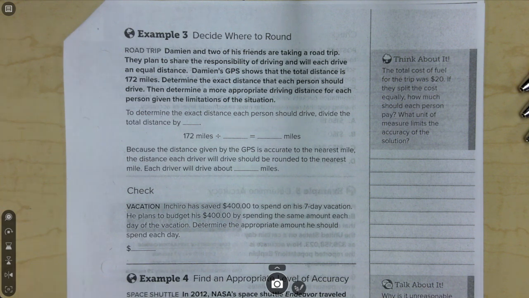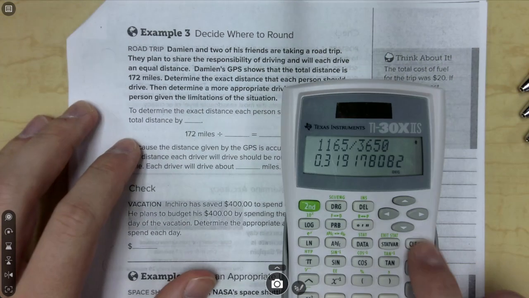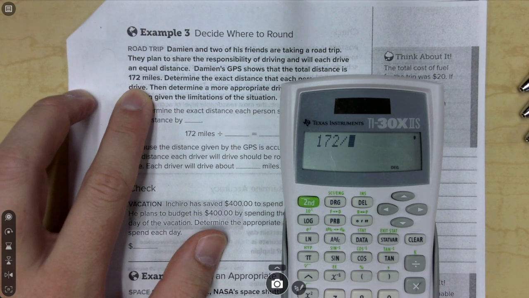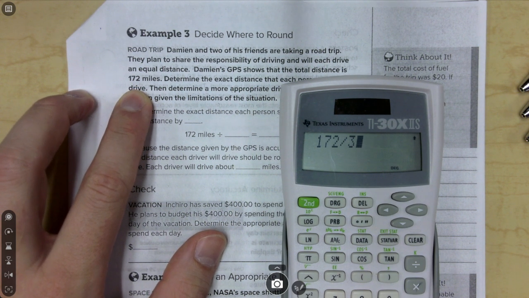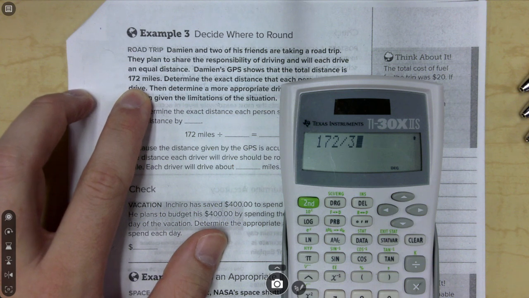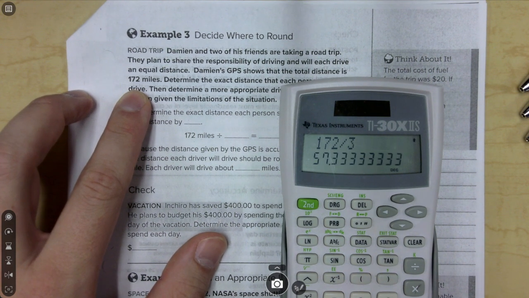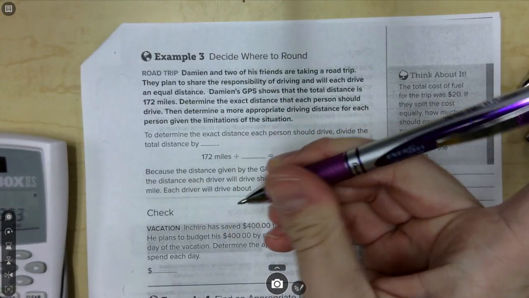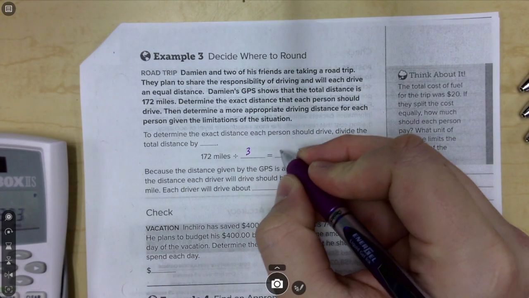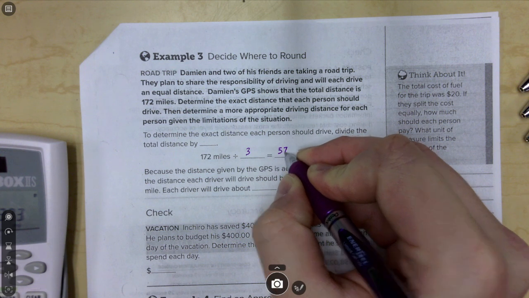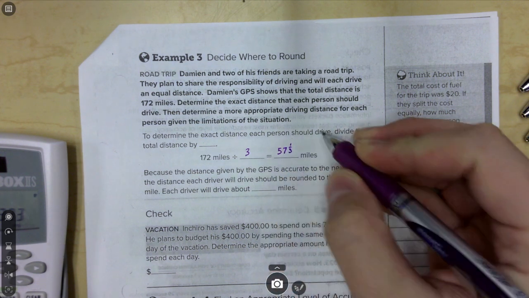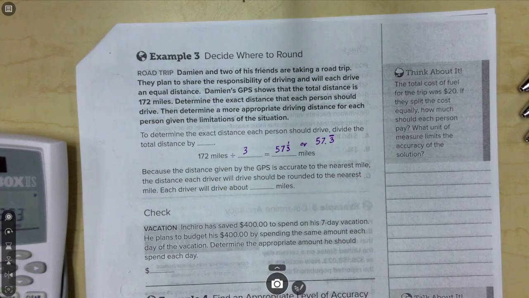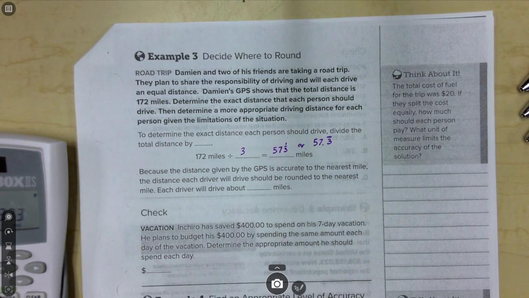All right, well, first step is easy. We know there are 3 people. We have a total of 172 miles, so we'll divide that by 3. Let's see, 1 and 7 make 8, 8 and 2 make 10, so this won't be a whole number. We have 57.3. So we get 57 and 1/3, or we could write this as 57.3, and that little bar means the 3 is infinite.